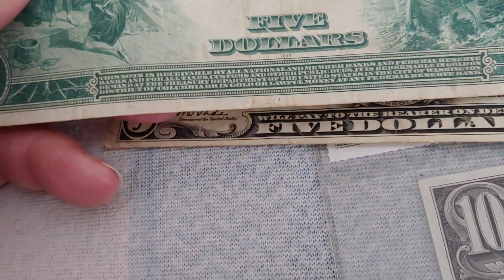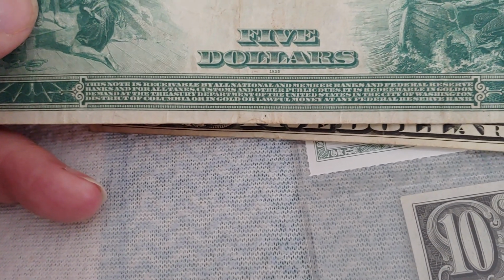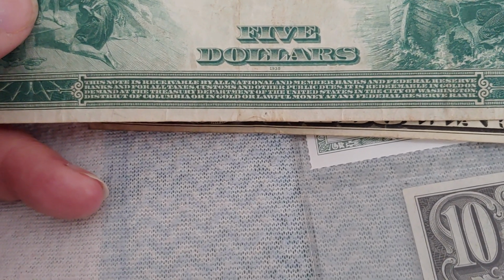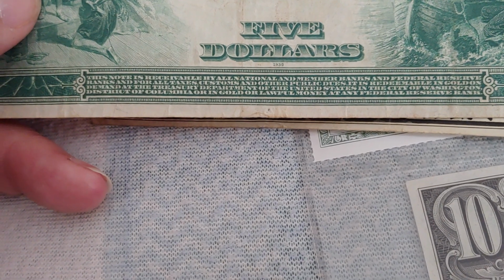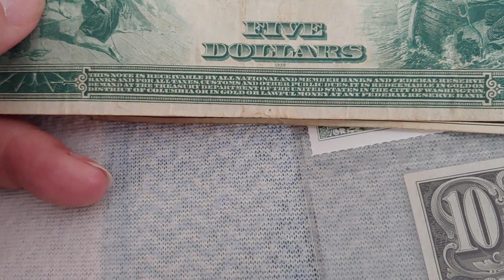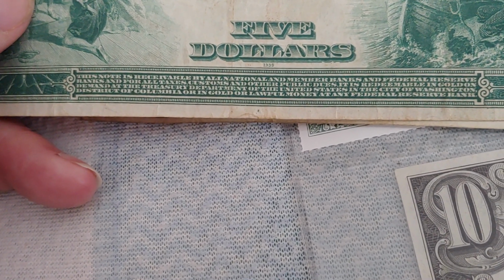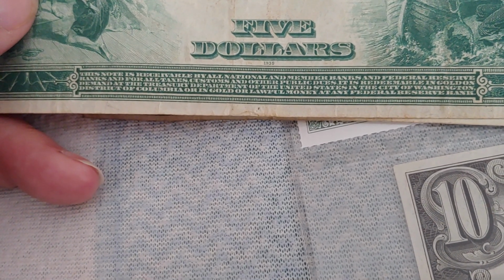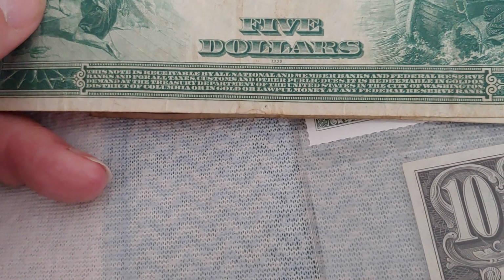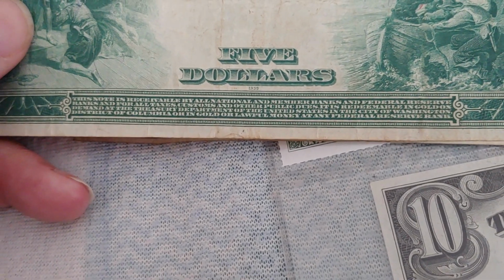Now, there's one other really interesting difference here, is what it reads at the bottom here. The old one, and we'll compare that to its equivalent on the new. It says, "This note is receivable by all national and member banks and Federal Reserve banks, and for all taxes, customs, and other public dues. It is redeemable in gold on demand at the Treasury Department of the United States in the City of Washington, District of Columbia, or in gold or lawful money at any Federal Reserve bank."